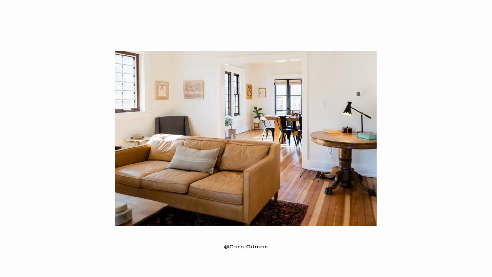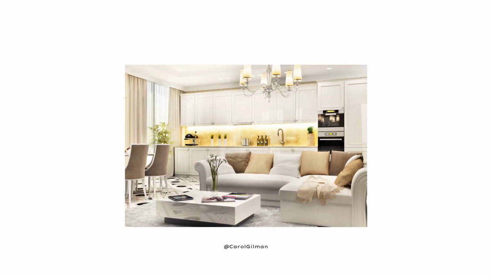One thing I would keep in mind is if we decorate a room just with tans and beiges, and sometimes it's an easy thing to do where you go, okay, I'm going to use different gradations, lighter and darker versions of tan or beige.